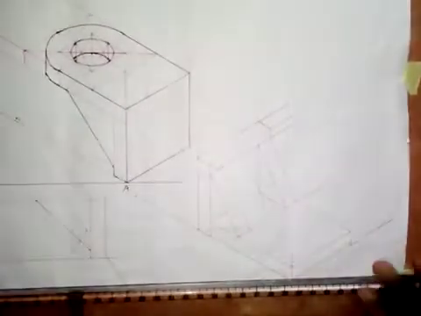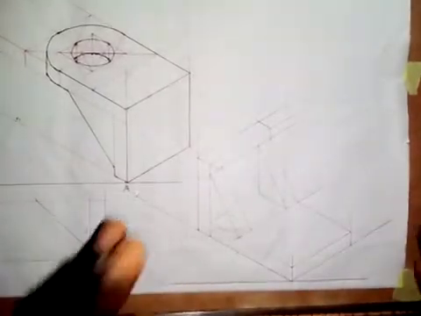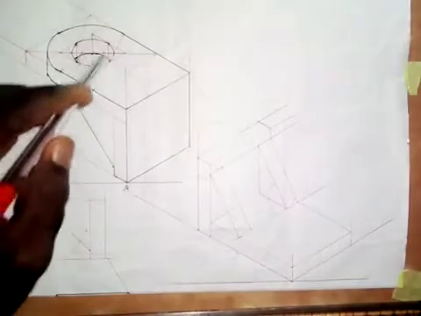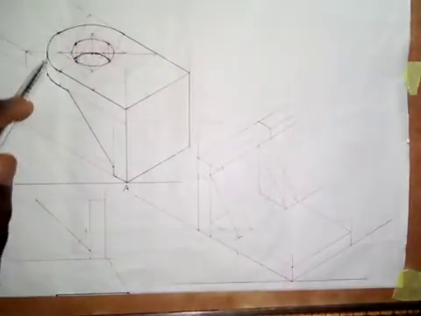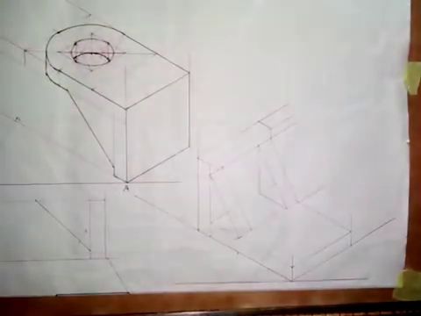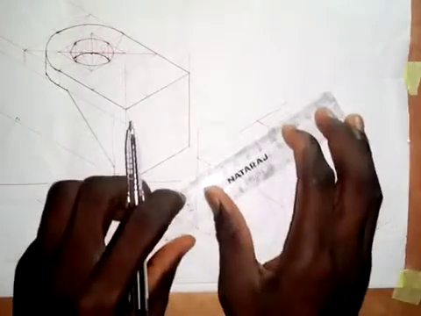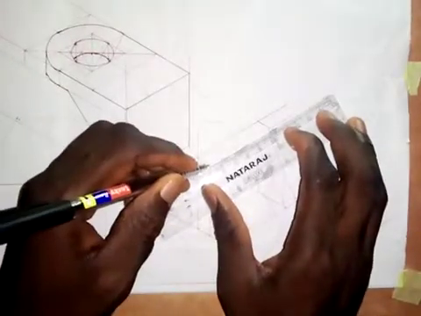Okay, so looking at what we have here, let me bring out the part that we have done. Then what we have left is this isometric circle and this semicircle that we have here. That's all that we have left. So let me bring it out so we do it together. I will make this with a thick line.